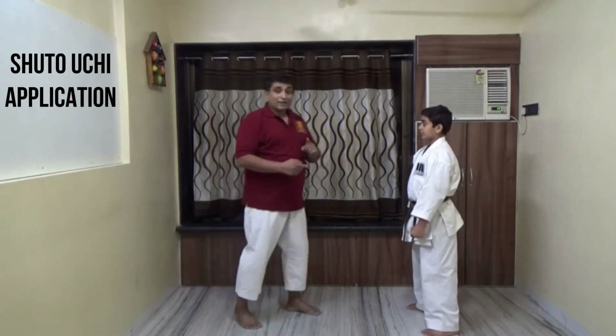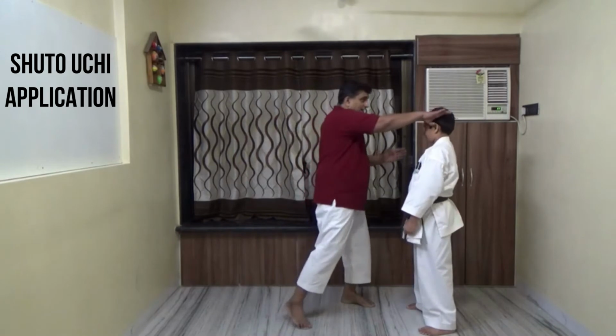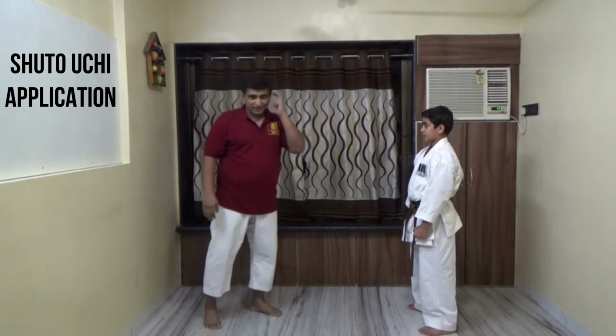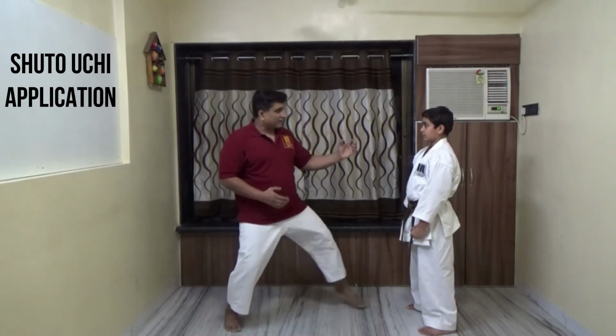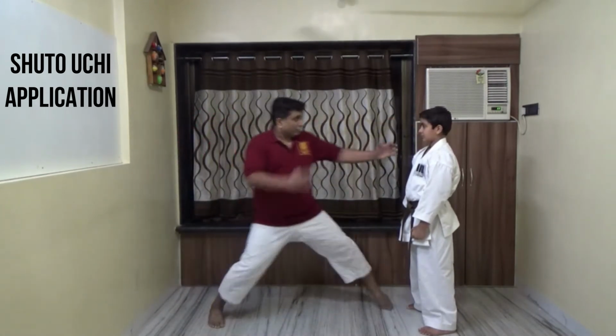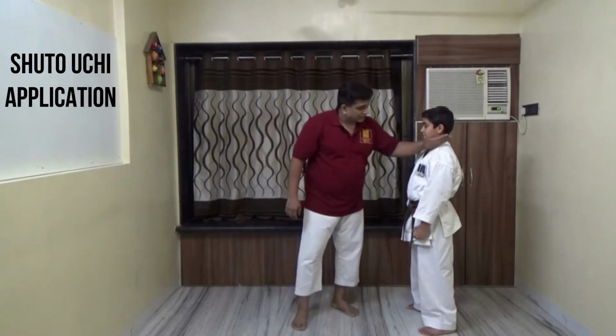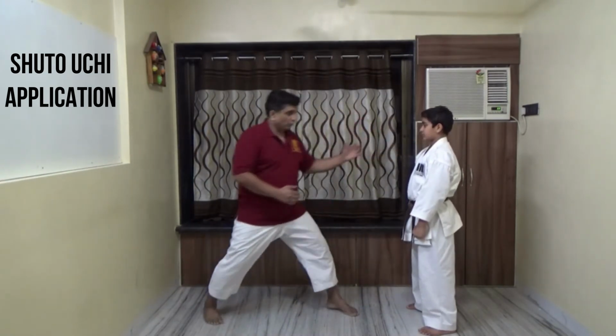Like Haito, the inner edge of the hand is taken from outside to in, this way. Same way, even Shuto can be taken this way. Strike on the temple, the side of your skull. It could be the same way, like a Haito. Even you can go for a Shuto. Understand? But normally, Shuto is hidden at the junction here, between the neck and the shoulder, on the collarbone.